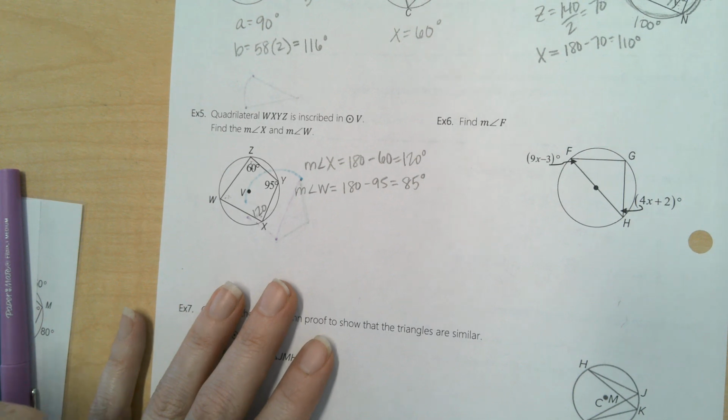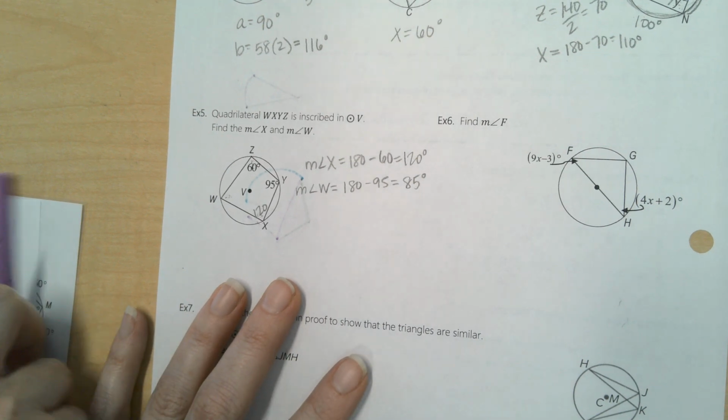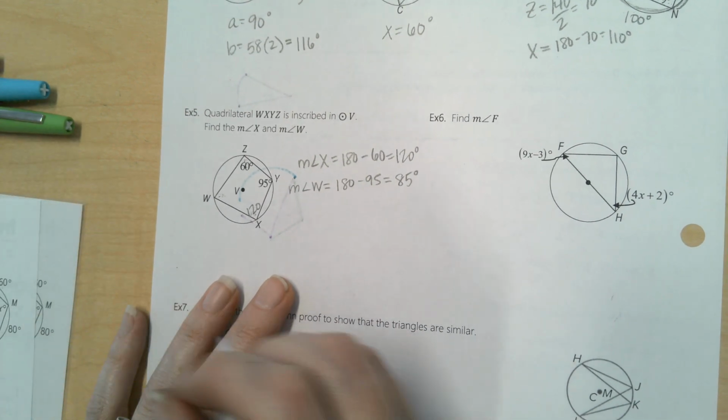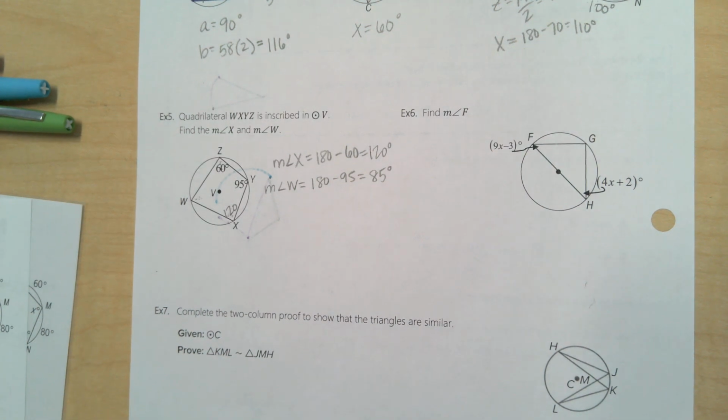My brain hasn't completely shut off. Okay, questions so far? Not too bad? Okay, this one can be kind of tricky, all right?